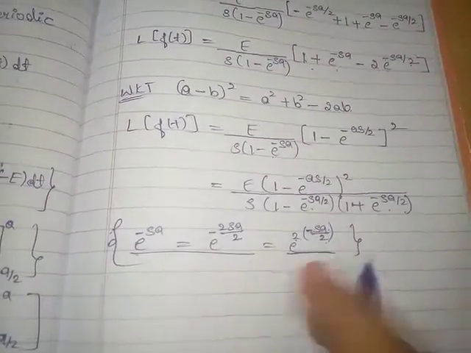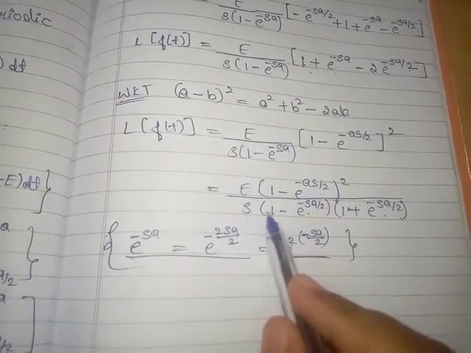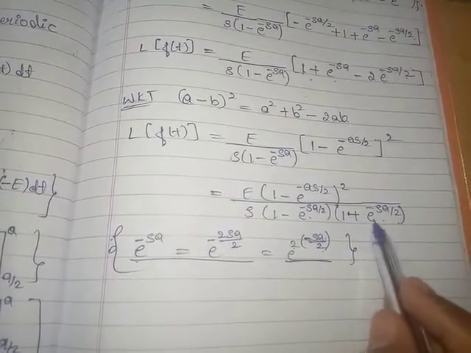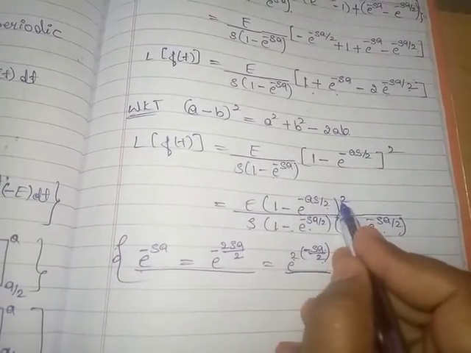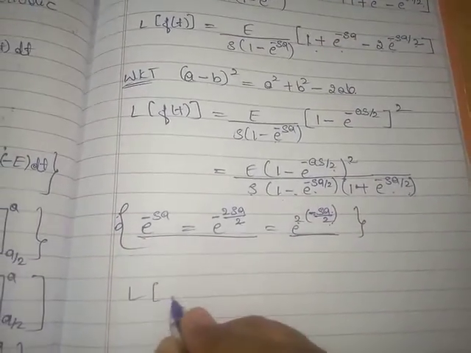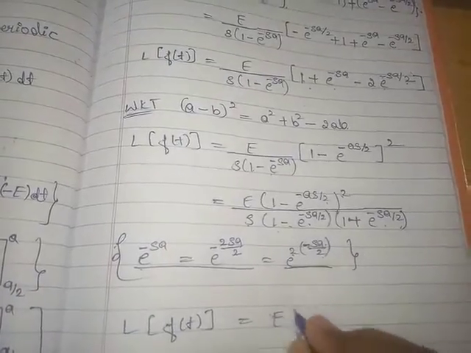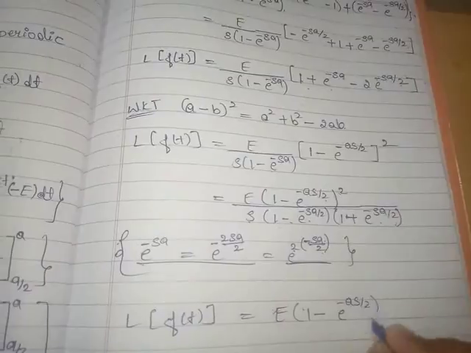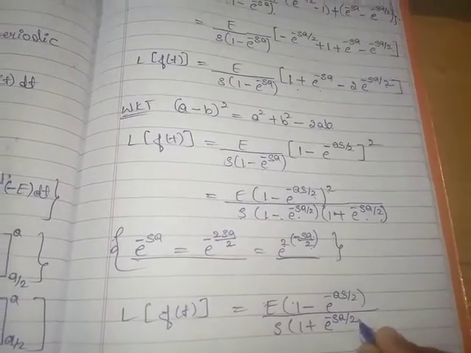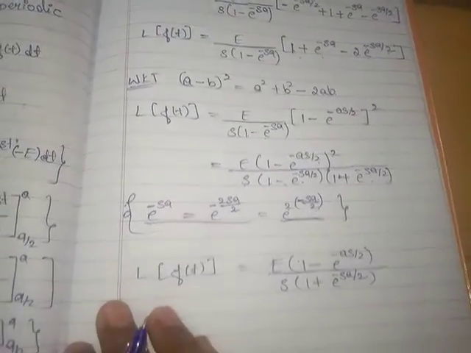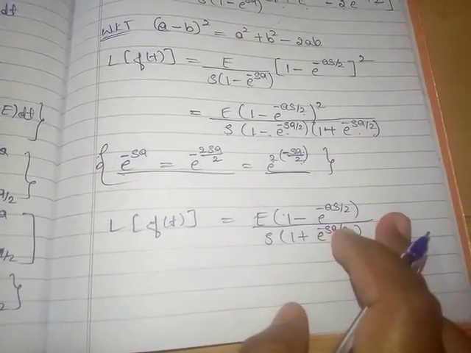Just go through this calculation. You get 1 minus e into (1 minus e raised to minus as by 2) whole square divided by s into (1 minus e raised to minus sa by 2) plus (1 plus e raised to minus sa by 2). Here (1 minus e raised to minus sa by 2) whole square is there, so one term gets cancelled. Only we have Laplace transform of f of t is equal to e divided by e into (1 minus e raised to minus as by 2) divided by s into (1 plus e raised to minus sa by 2). As by 2 or sa by 2, both are the same. For further calculation, multiply both numerator and denominator by e raised to as by 4.